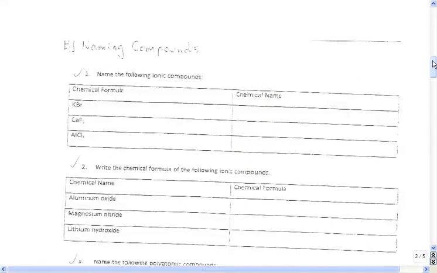Okay. Here we get into the heart of it. We'll have some chemical formulas here. We're going to get the chemical names from those, and then we'll do the reverse. We'll have the chemical name, and we'll see if we can come up with a chemical formula, and we'll work on some tricks to make that a little bit easier to work out.